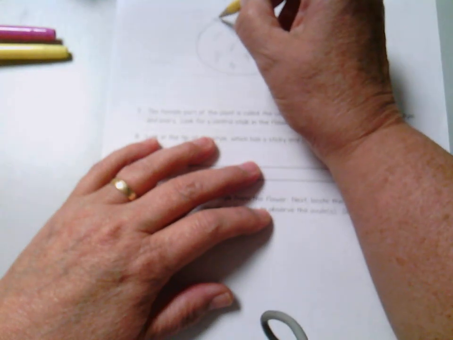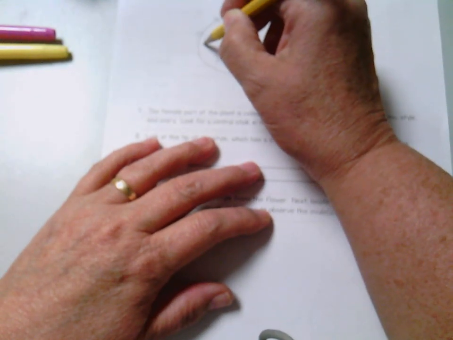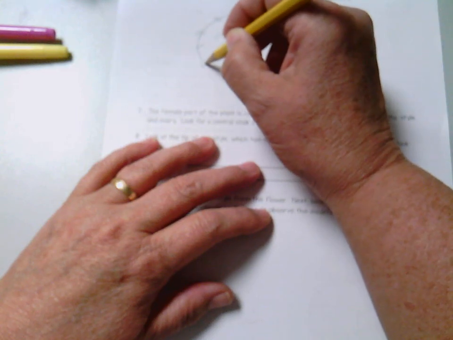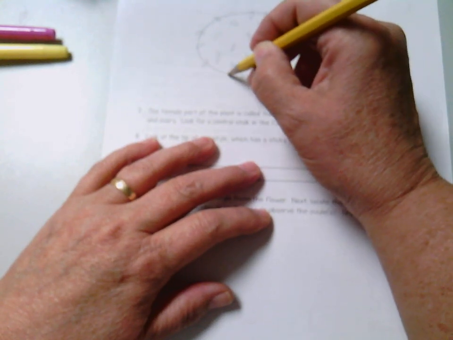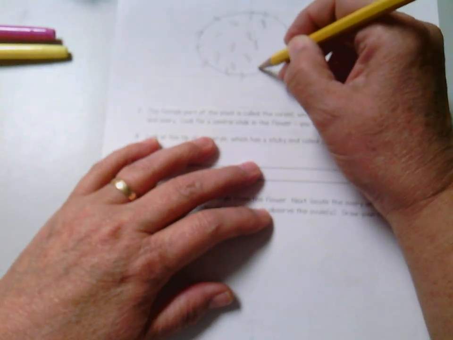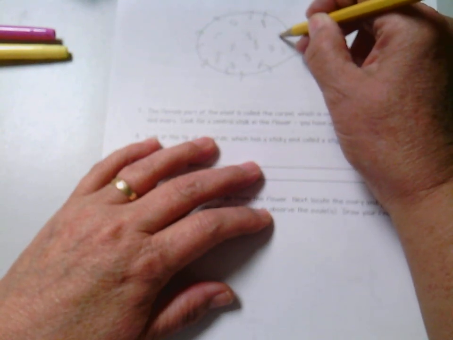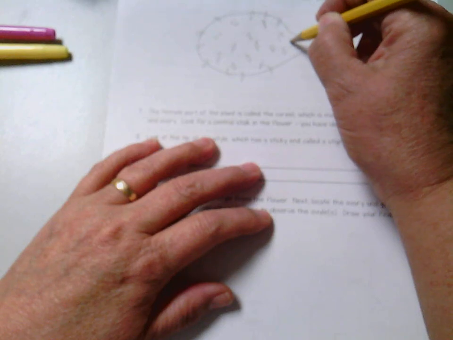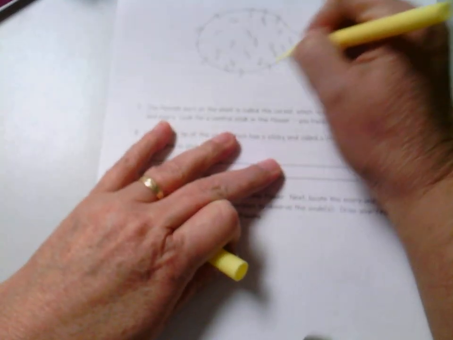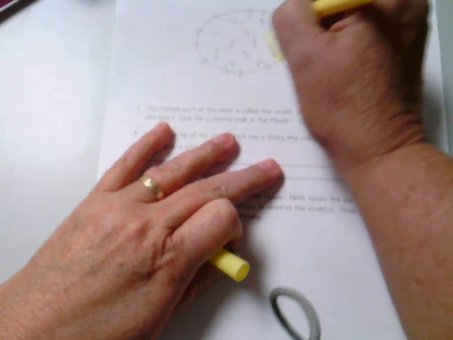Sometimes they stick off a little bit. The whole point is this is what pollen looks like. Just going to color in our anther.